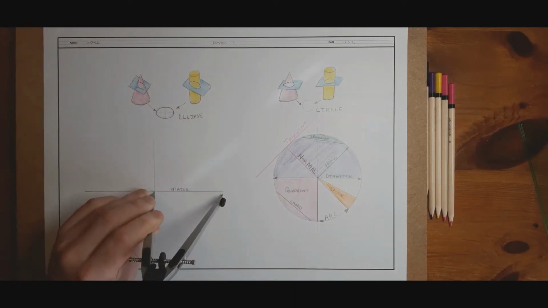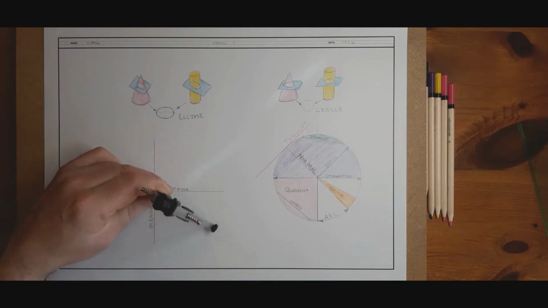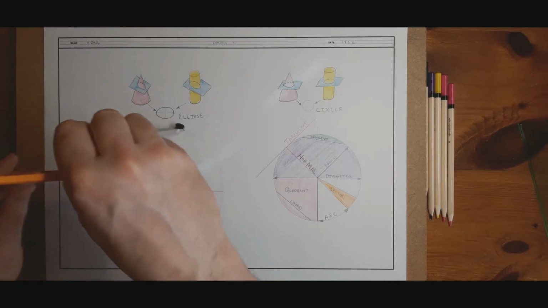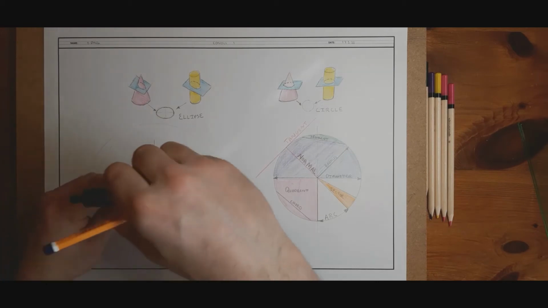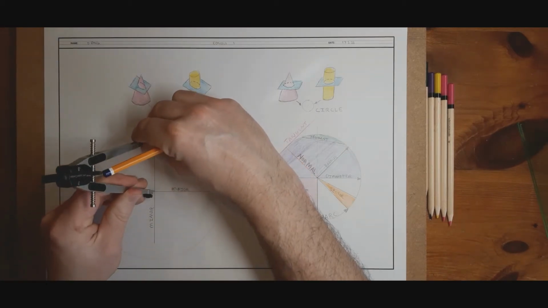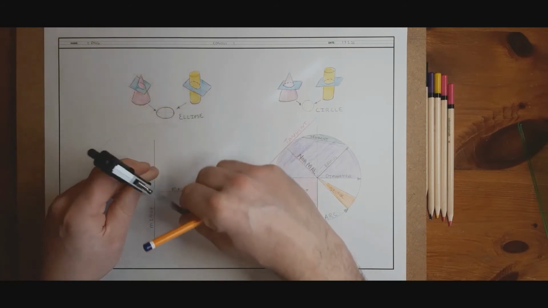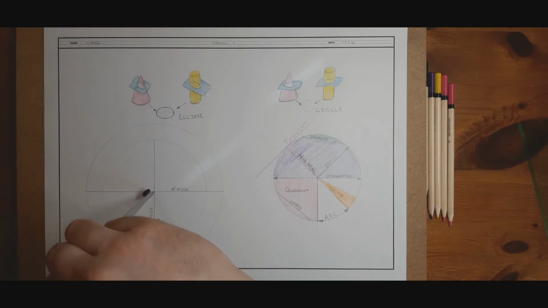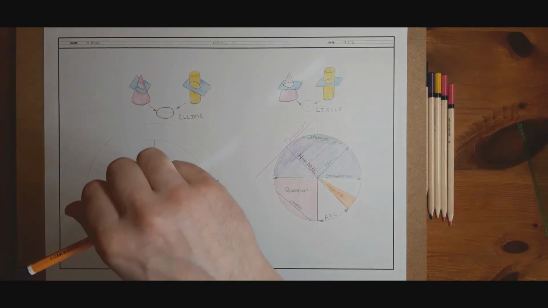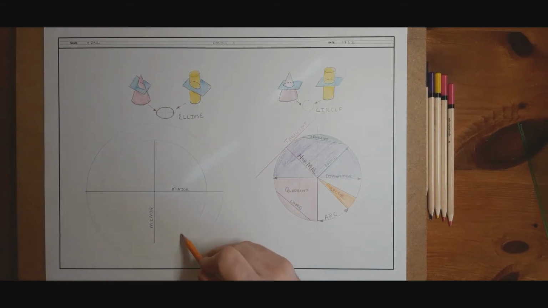One circle is going to be the radius of the major axis. And the other circle then is going to be half the minor axis. So this is the minor circle, this is the major circle.